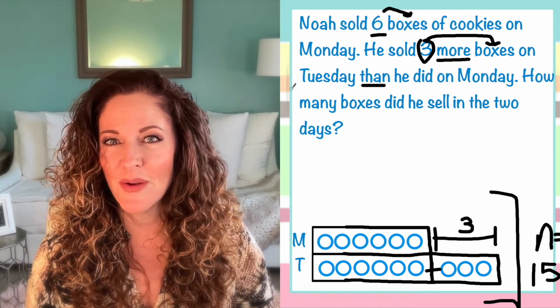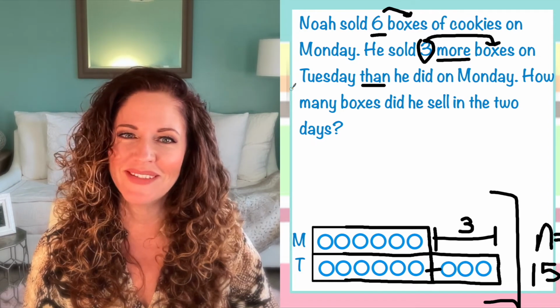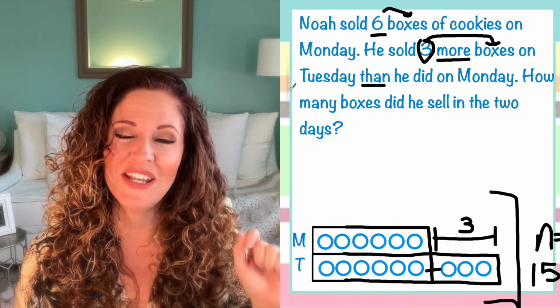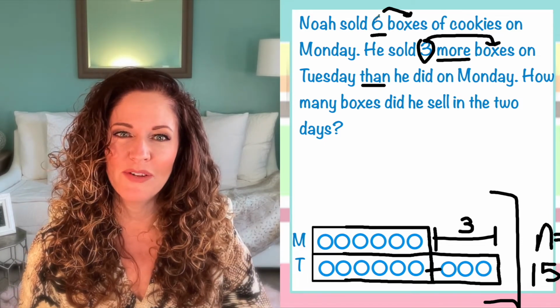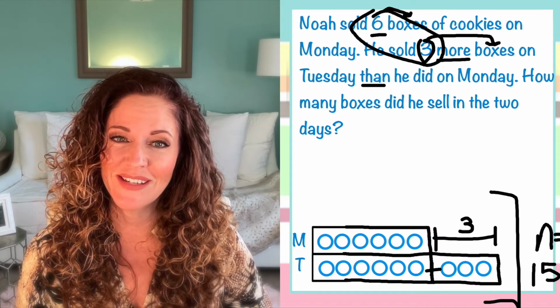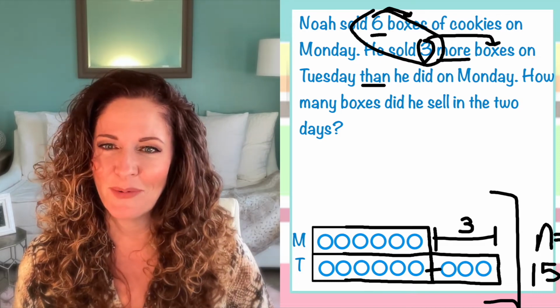Now, you had one very similar to this problem on your pretest, and almost everyone missed it. You know what you would have told me if this were your pretest problem? That he sold 9 boxes. You would have just put together 6 and 3. That's what a lot of kids did on the pretest. So this model is really going to help make sure you don't accidentally do that anymore.